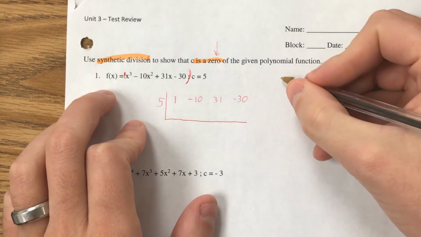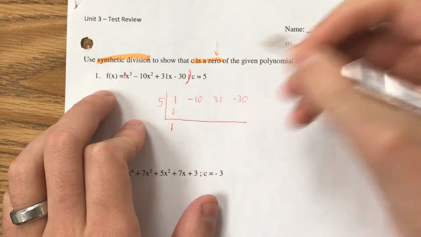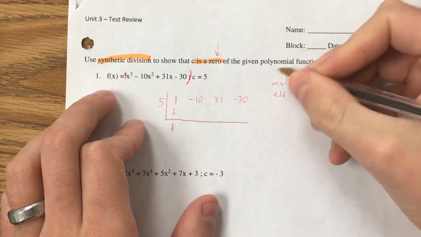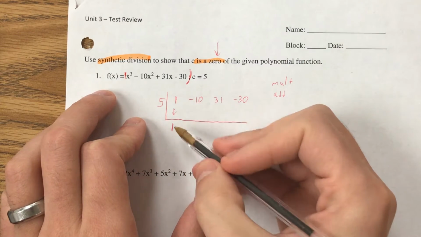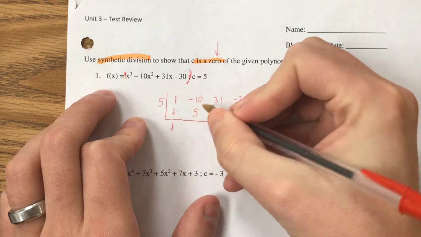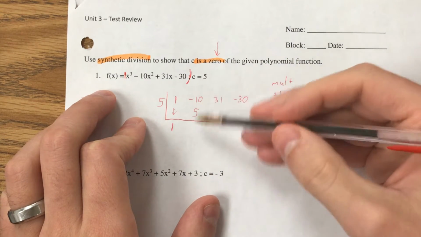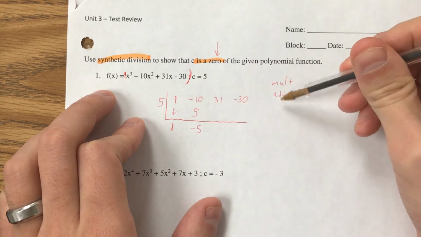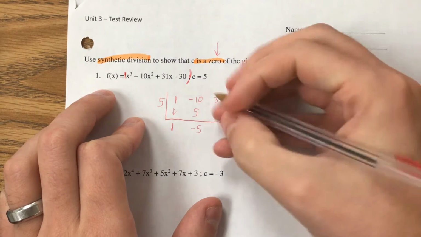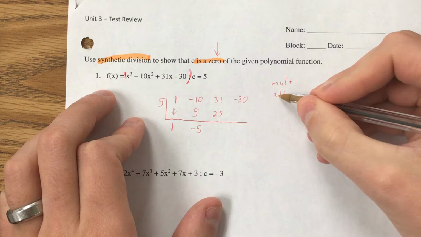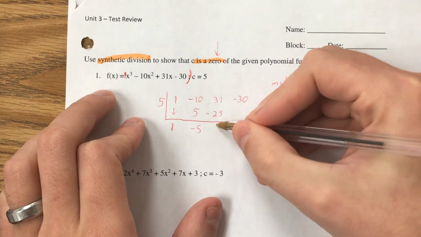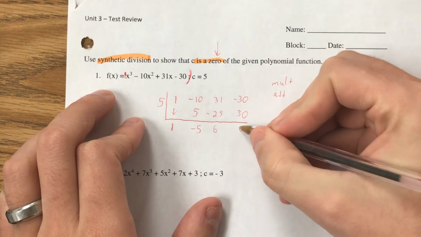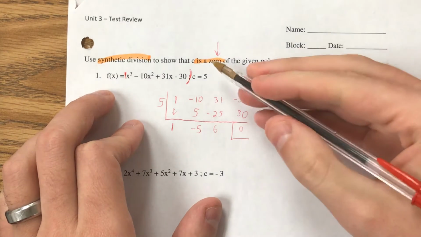And the process you're going to do is the first thing you do is you drop down this 1. And then you're just going to keep on over and over again. You're going to multiply and then add. And you'll multiply and add and multiply and add again. So this outside number 5 times 1 is 5. And then you add them. So negative 10 and 5 makes negative 5. Once again, you multiply. So 5 times negative 5 is negative 25. And after you multiply, you add. And that'll get you 6, and then 5 times 6 is 30, and then 30 and negative 30 makes 0. Boom. So sure enough, we have verified that it's a 0.